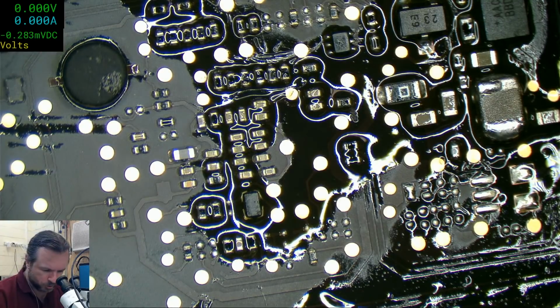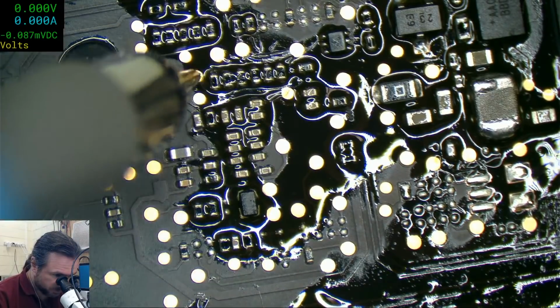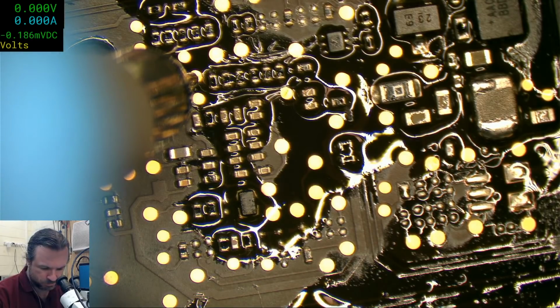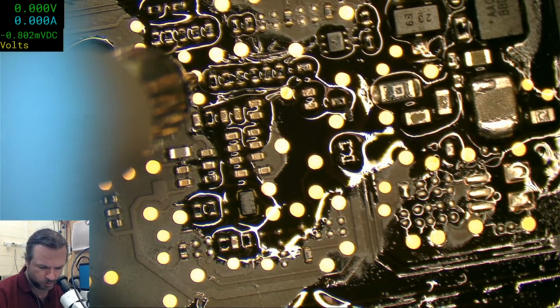I need to be able to press auto set after I've got my finger on the thing. Damn you. Yeah, it's definitely clocking something, but I don't know what.